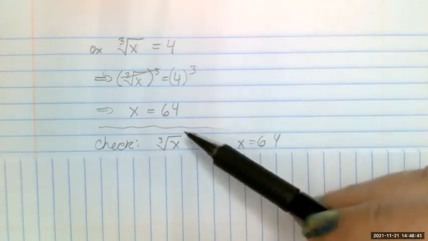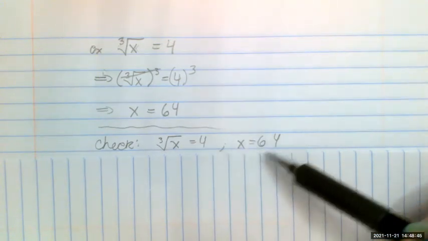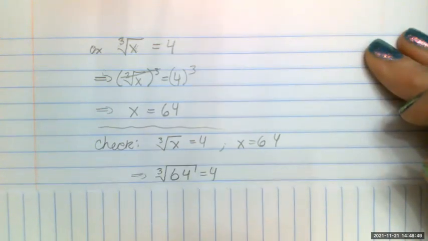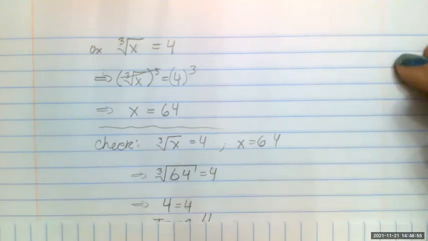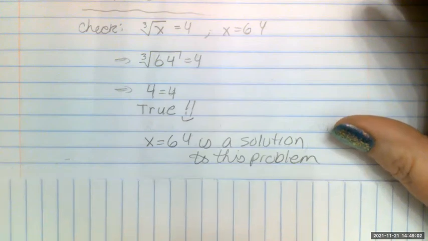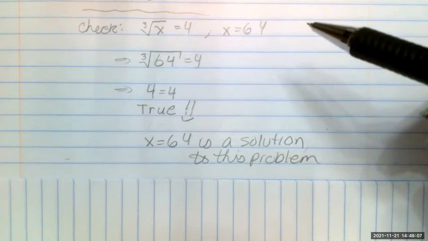Here's our original problem. I'm going to replace the x in our original problem with the answer we found. And the question becomes, does the cube root of 64 equal 4? Yes, that's true. Therefore, x equals 64 is a solution to our problem. This is a good answer.